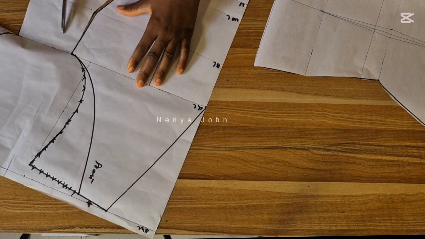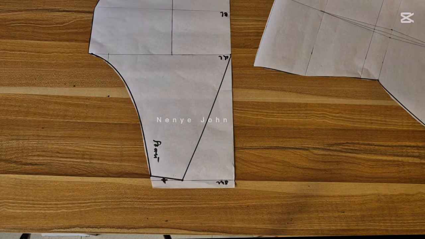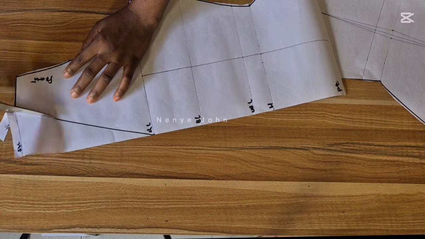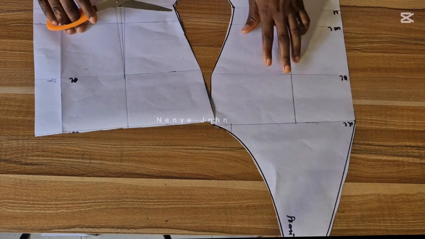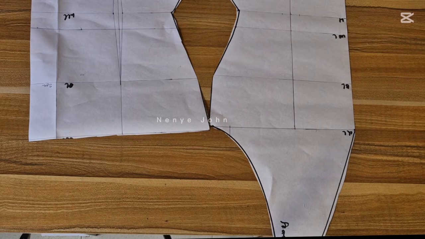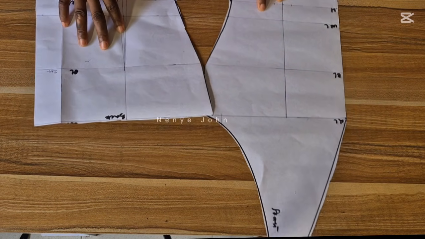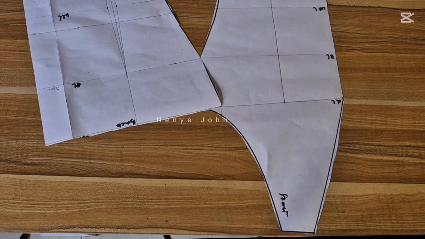And now for my front, I'll also cut out carefully. Make sure you do not cut through the old armhole line. Go in with your new armhole line, just like this, okay? Now cut out carefully, and this is what you would have. So the back has no strap, no shoulder line, but the front has.